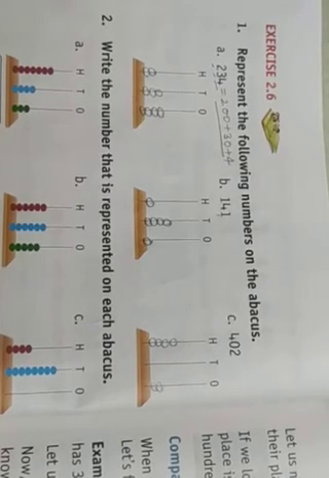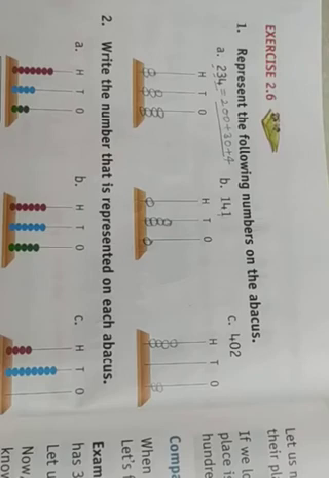Clear? Zero means null. Nothing. Zero means nothing, right? No need to put any beads there. We just have to consider its place value. Place value is 0. Now we have to read 402. In the tens place, there is nothing, so no need to read anything there.